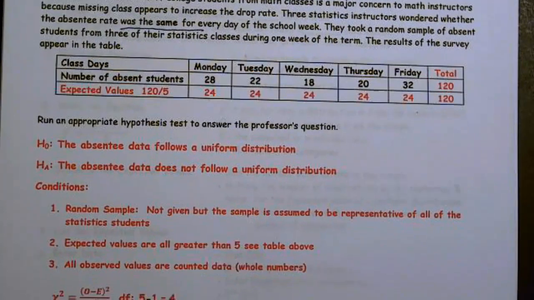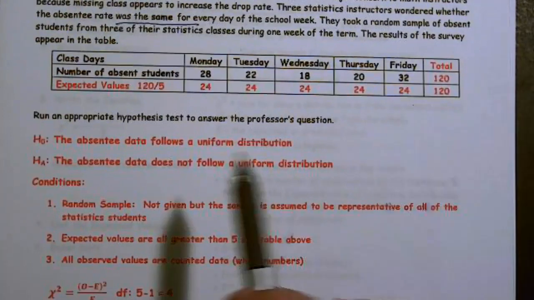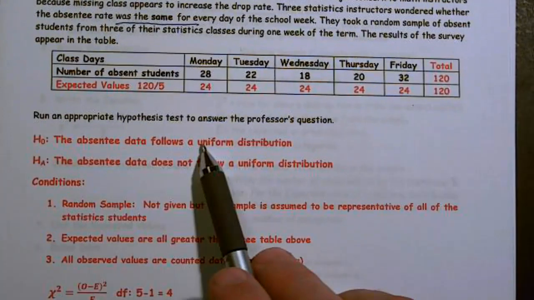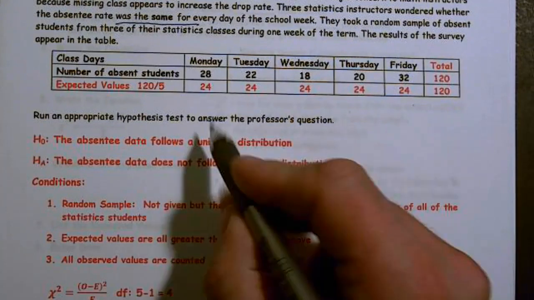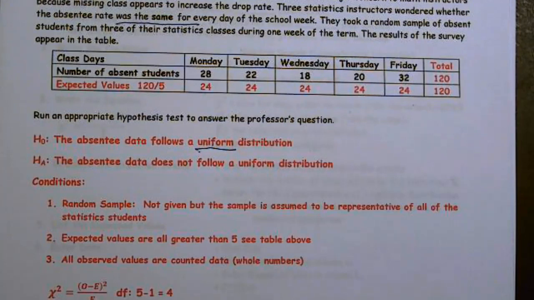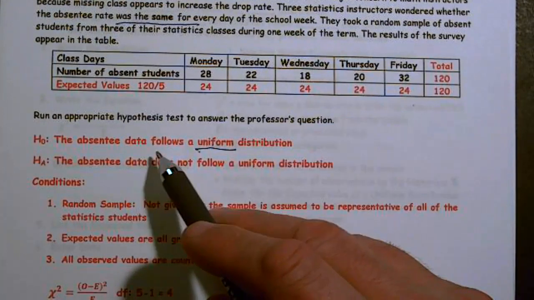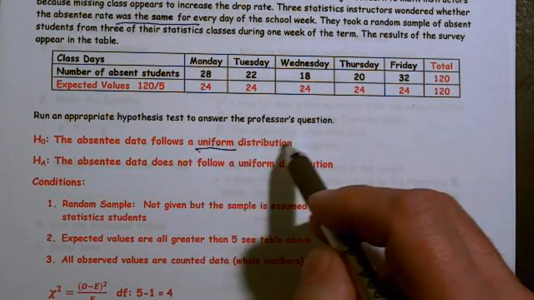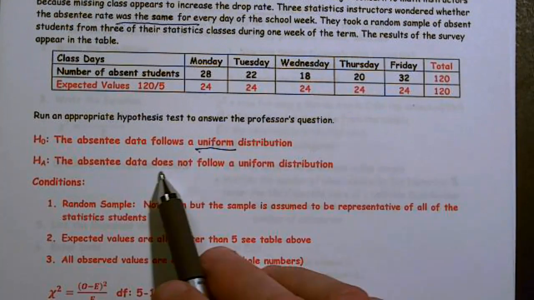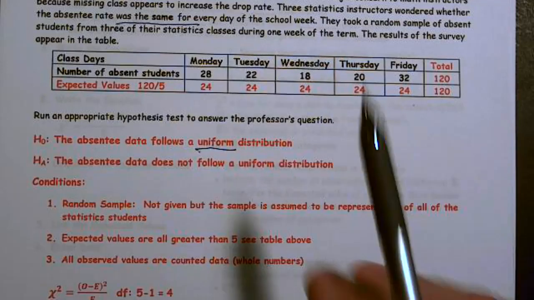It says run appropriate hypothesis tests to answer the professor's question. Well, if the absentee data is the same for each day of the week, or if we're intelligent, we can say it follows a uniform distribution, because remember, in a uniform distribution everything is exactly the same. So when it's the same, we could say uniform, but you could have written the absentee data is the same for each day of the week. The absentee data does not follow a uniform distribution would be the alternative, all right? Because the claim was it does.